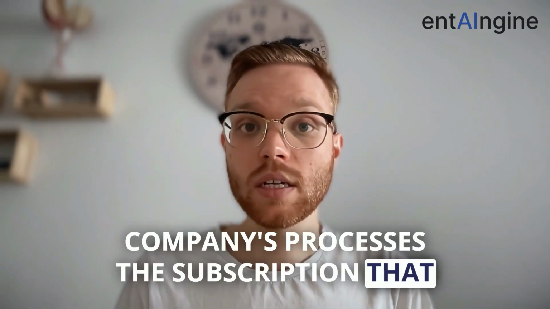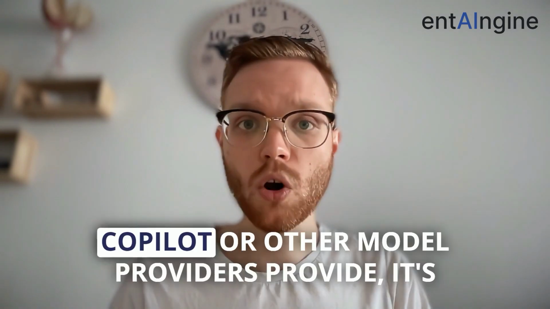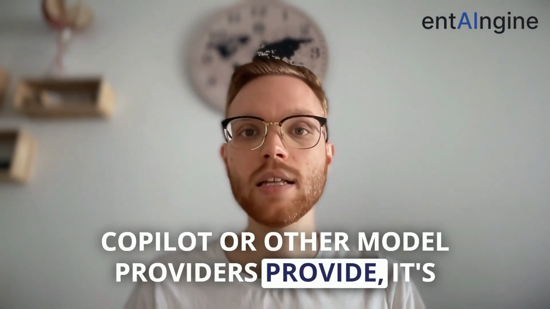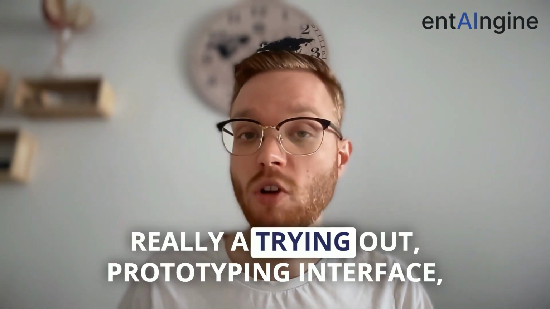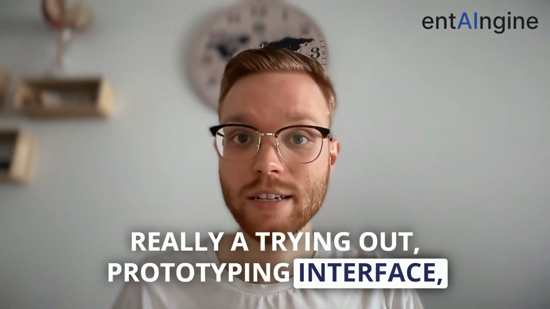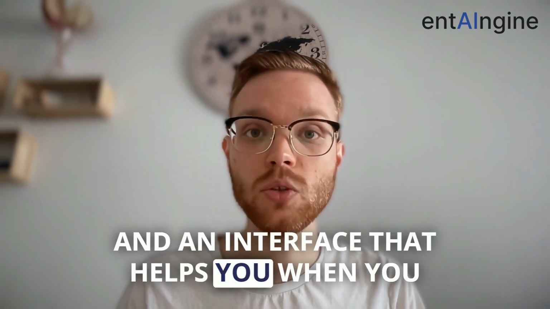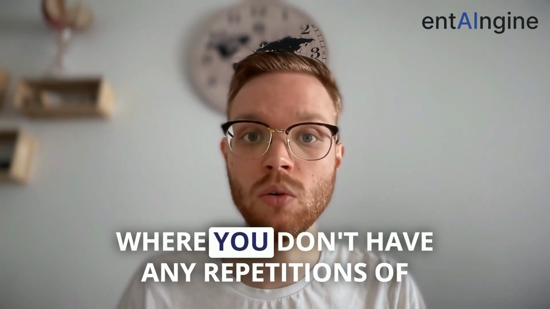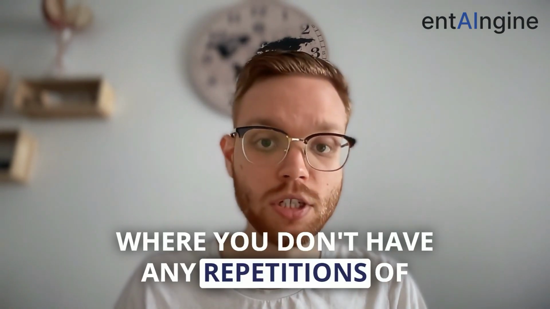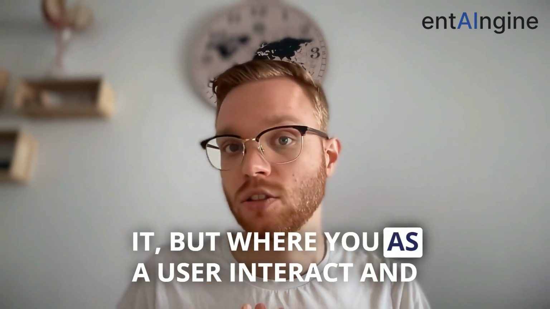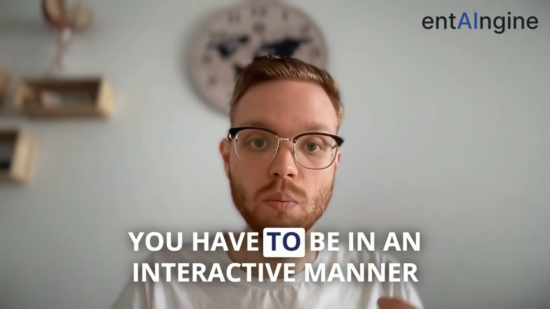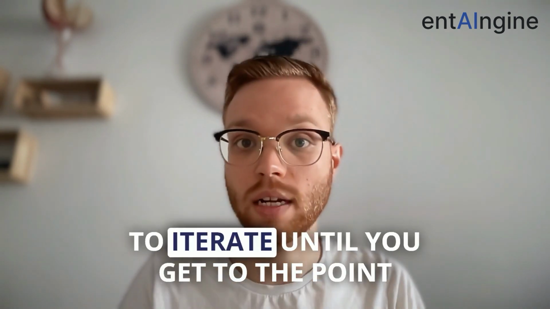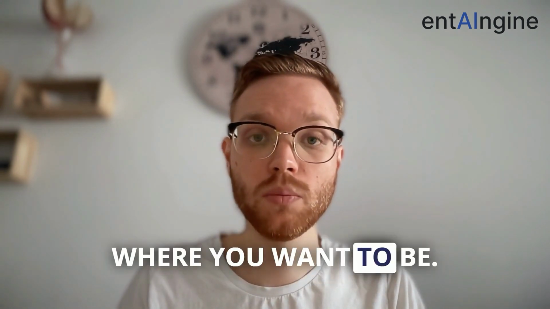The subscription that ChatGPT or others like the Microsoft Copilot or other model providers offer is really a trying out, prototyping interface, and an interface that helps you when you have one-time tasks that you need to do, where you really don't have any repetitions, but where you as a user interact in an interactive manner to iterate until you get to the point where you want to be.